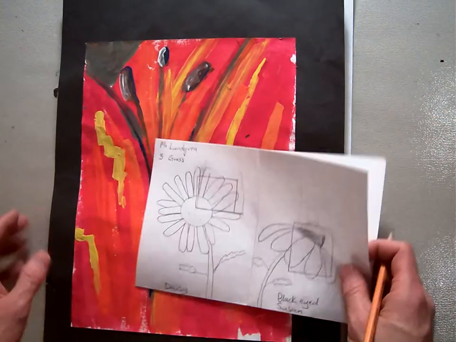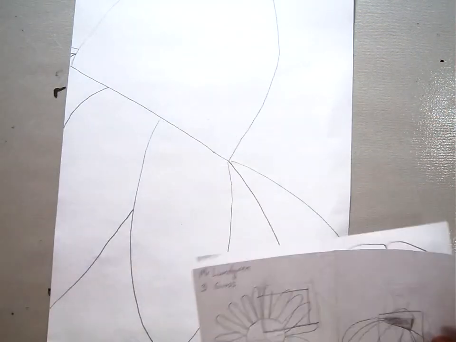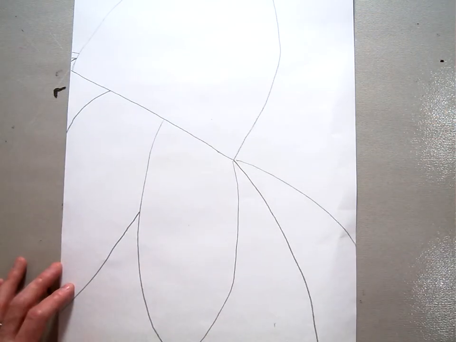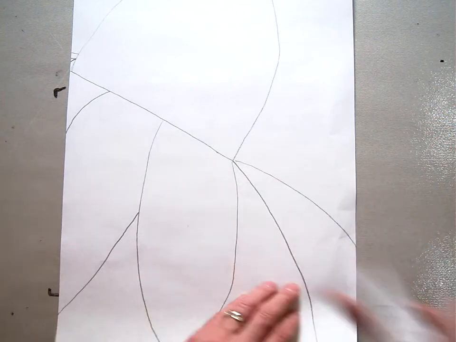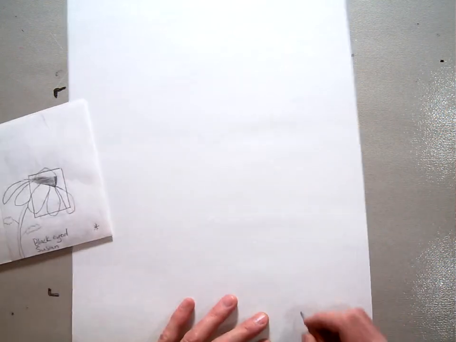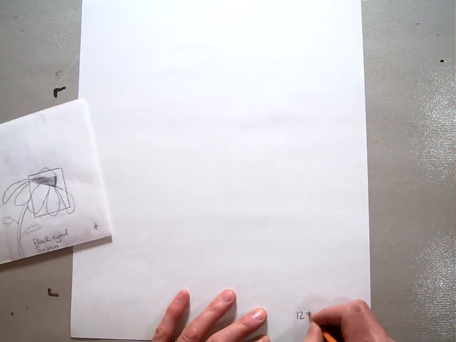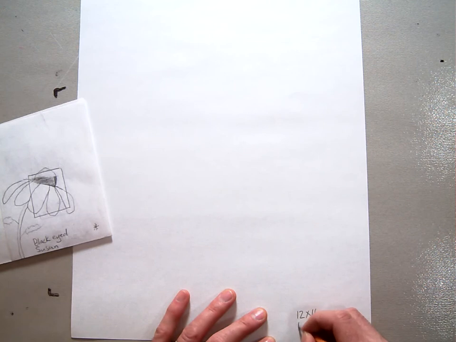Then you're going to move to a large piece of paper. Okay, and this is kind of an example of what you're going to have it look like. You're going to start with your 12 by 16 piece of paper. Okay, you're going to put your name on the back.